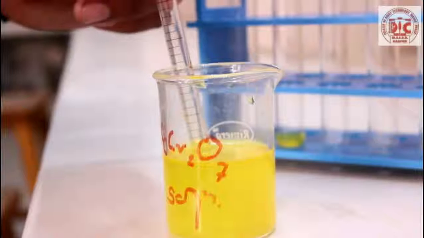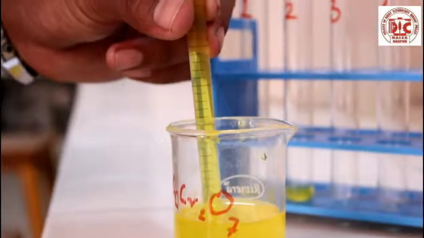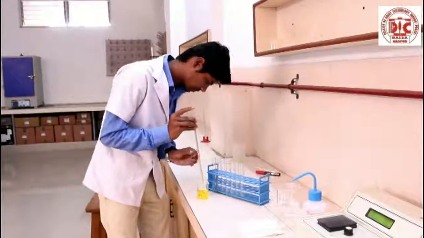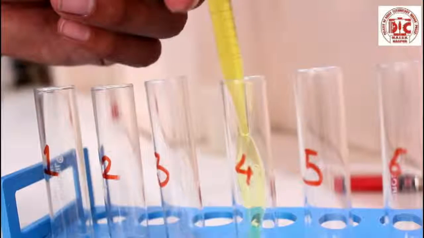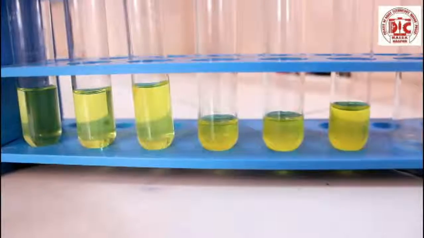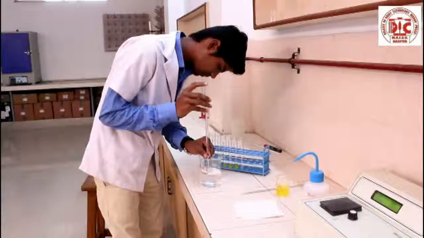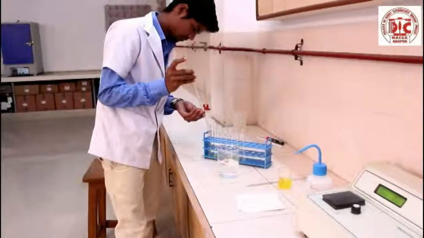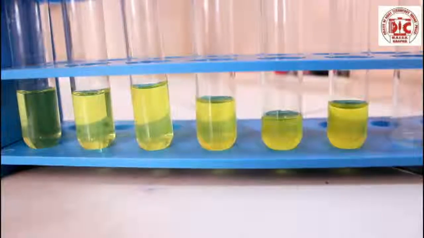Procedure: prepare 0.1 normal K2CrO4 in 0.1 normal KOH. Pipette out 0.5, 1, 1.5, 2.0, 2.5 and 3.0 ml solution in each of the 6 test tubes and make the volume to 10 ml. Mix thoroughly by inverting the test tube upside down, covering with the thumb or stopper.